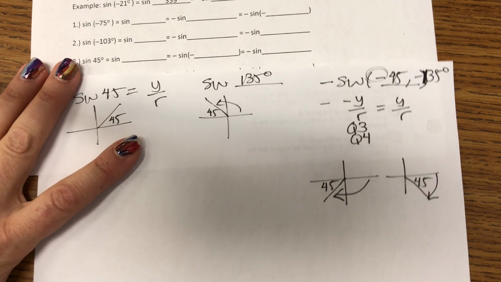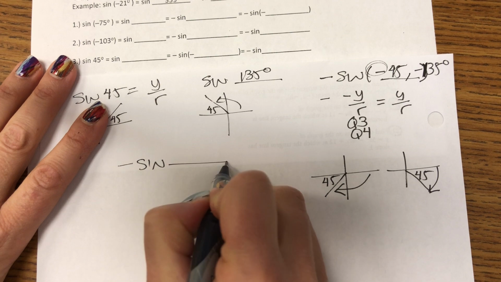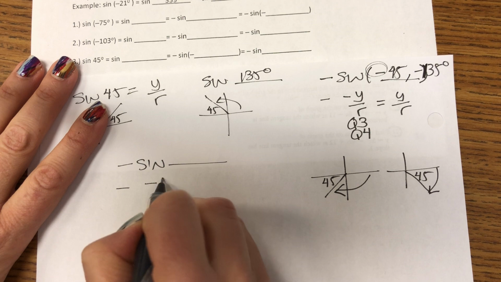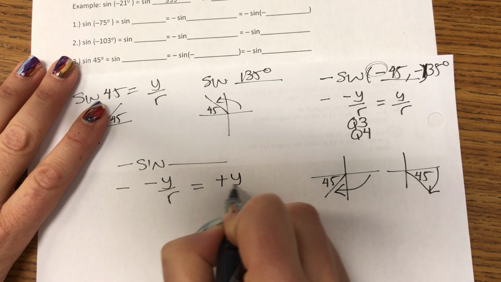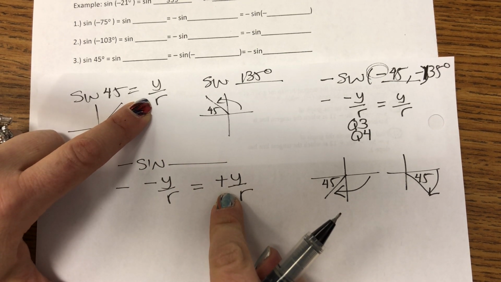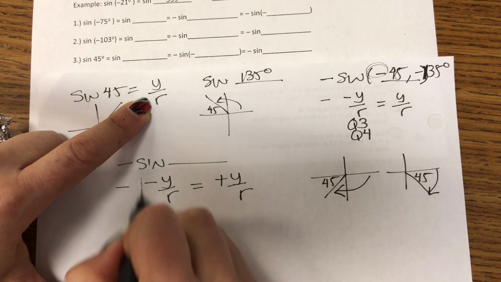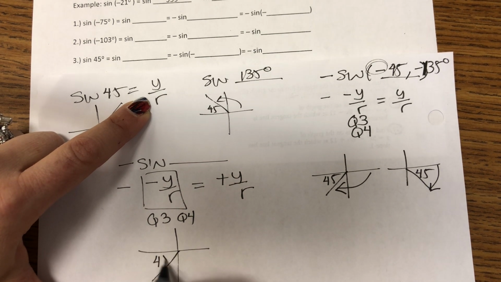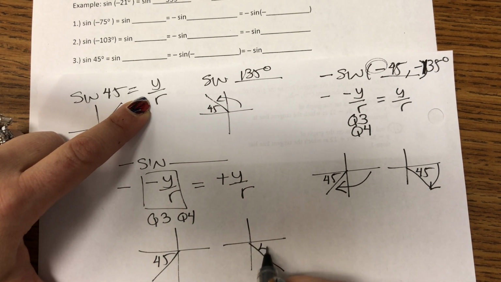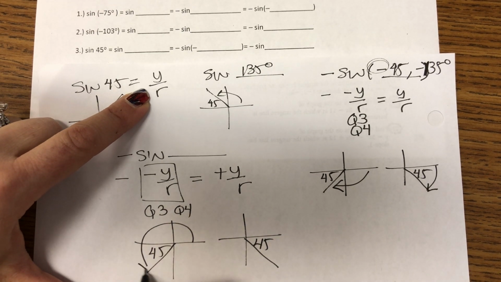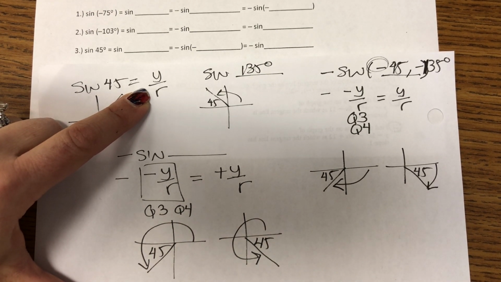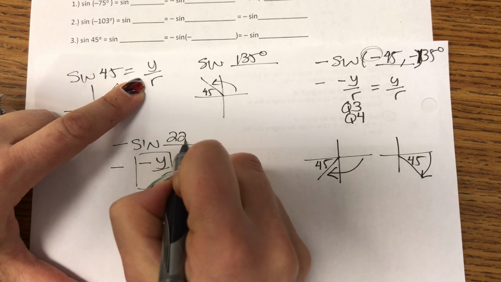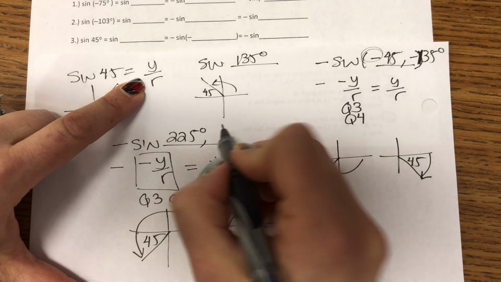And then the last blank is negative sine. So I need negative of a negative to turn to positive to match my original. So this happens in quadrant 3 or quadrant 4. But I have to rotate counterclockwise. So this is 180 plus 45, and this is 360 minus 45.